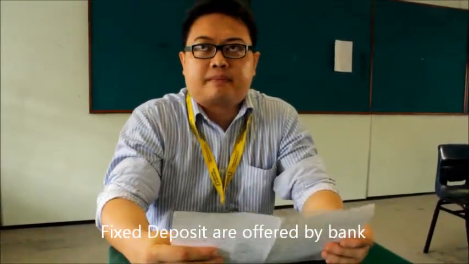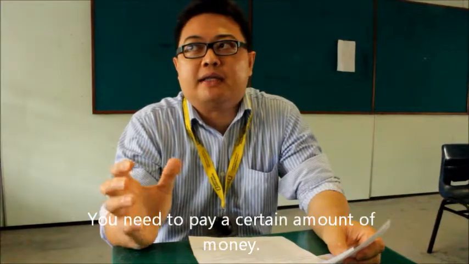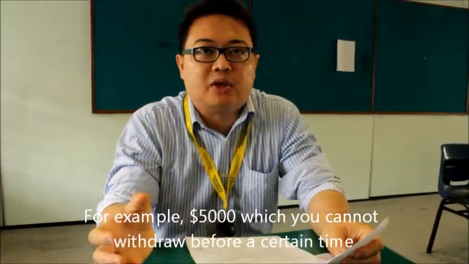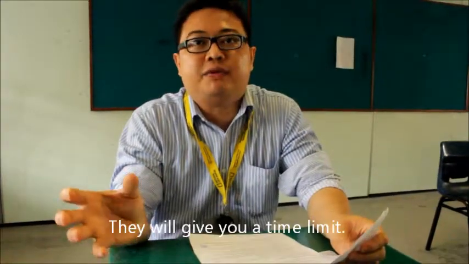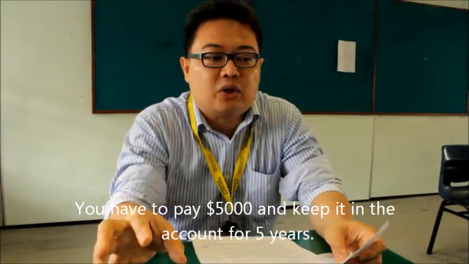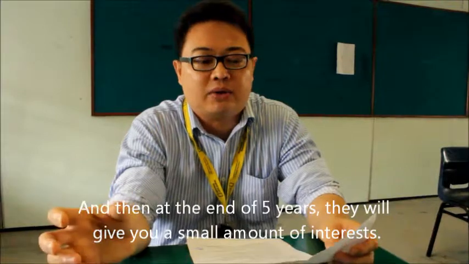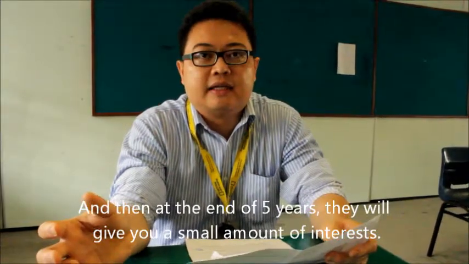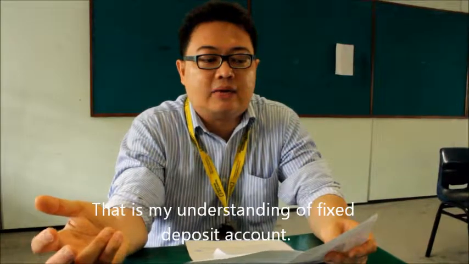For a fixed deposit offered by a bank, you need to pay a certain amount of money, for example $5,000, which you cannot withdraw before a certain time. They will give you a time limit. You have to pay $5,000, keep it for 5 years, and then at the end of 5 years they will give you a small amount of interest. That's my understanding of a fixed deposit account.